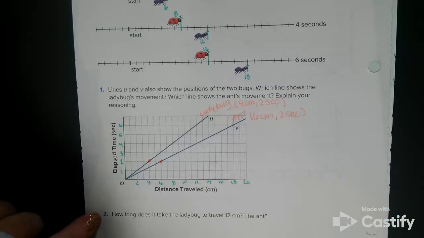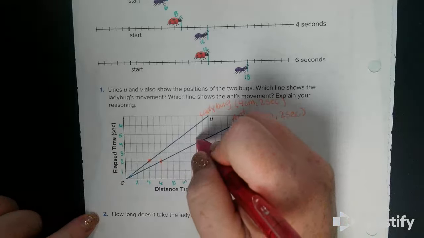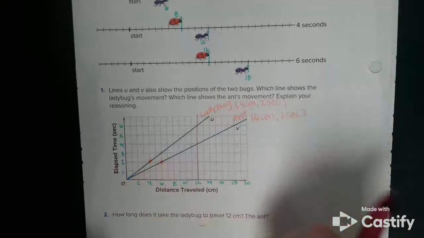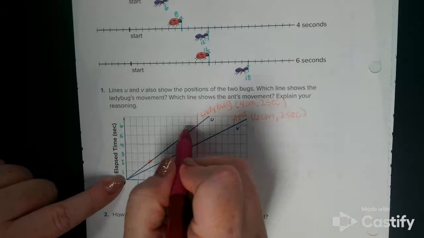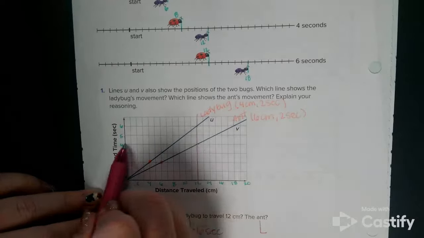Next, how long does it take the ladybug to travel 12 centimeters? So I'm going to go to 12, and I'm going to just draw a line going up. So, ladybug, I don't know how to label it. Ladybug, 6 seconds. Ant, here's my ant, 4 seconds.